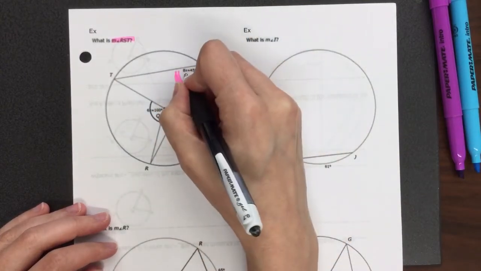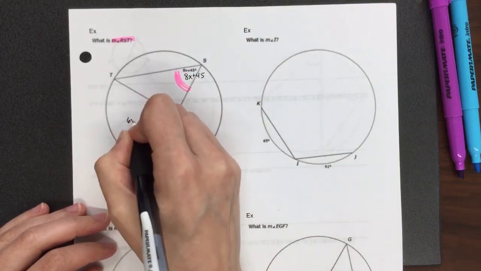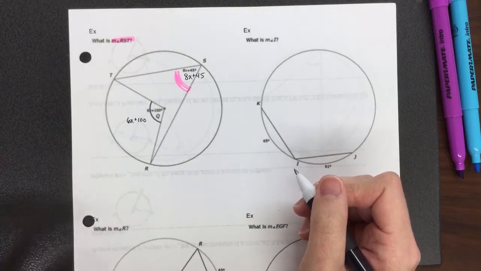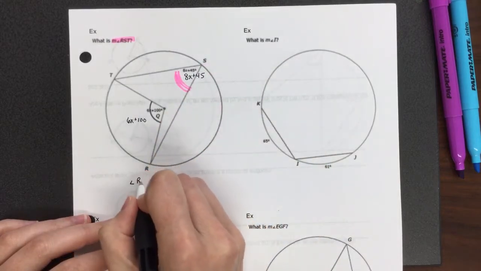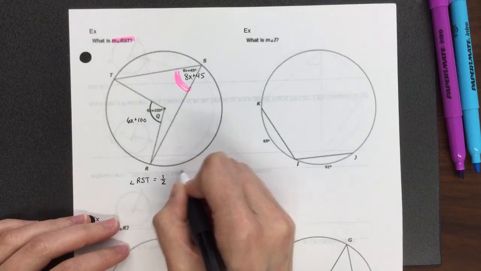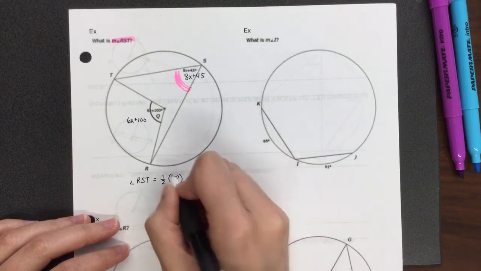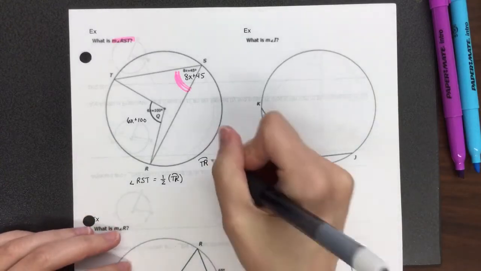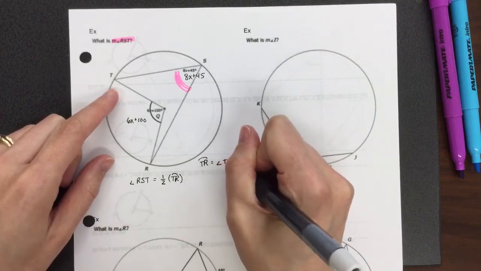If we look, RST is right here. This angle right here is 8x plus 45. That angle right there is 6x plus 100. So using our inscribed angle theorem, we know that angle RST is going to be equal to 1/2 of arc TR. And remember from the degree measure of a minor arc definition, we know arc TR is going to be equal to angle TQR.